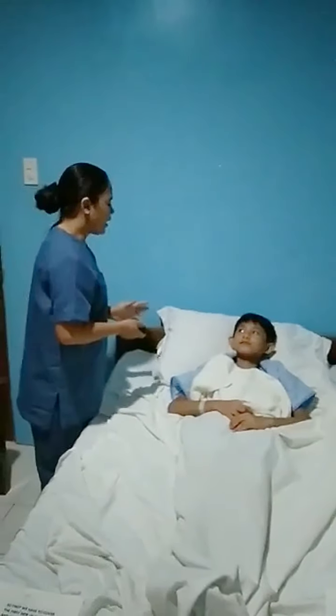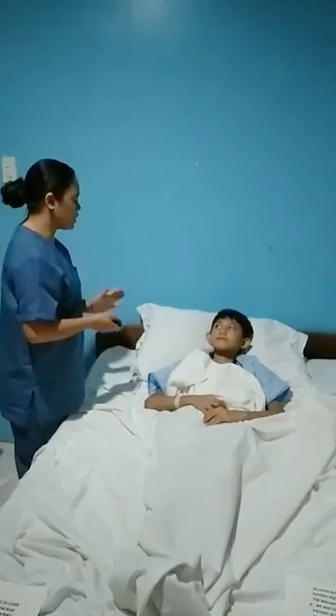Next is to assess the patency of the nare. We can use a pen light to check if there's any obstruction inside the patient's nose. So Ryan, I'm going to check your nose if there's any obstruction.